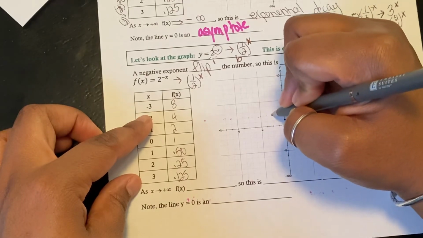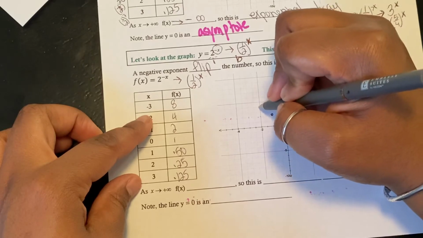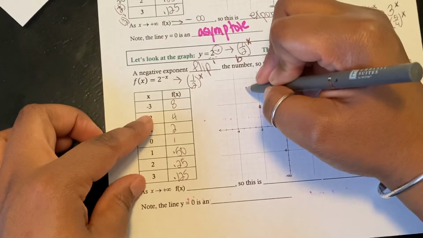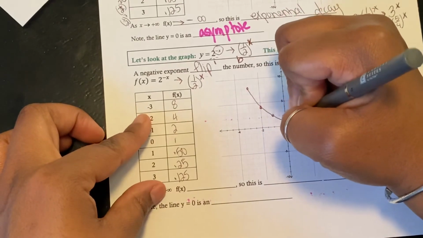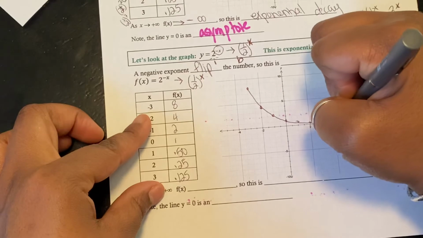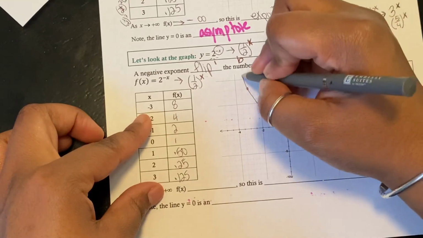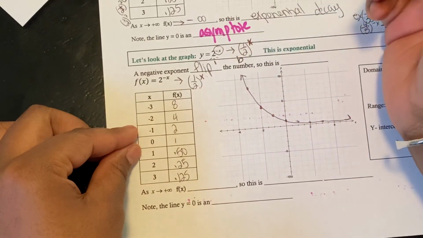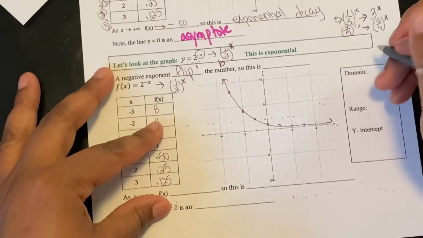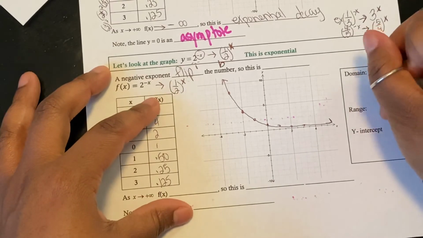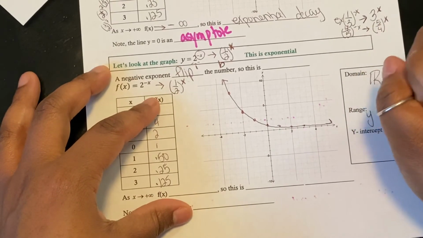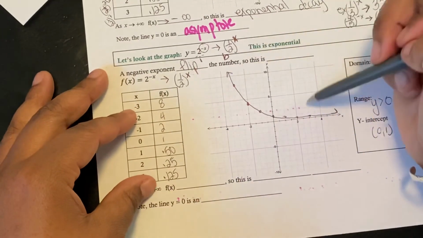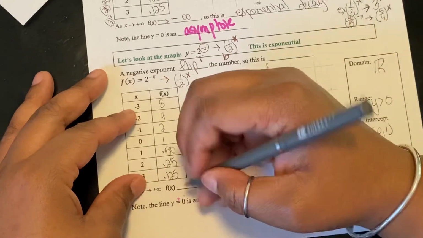And just graphing. Okay, so before we thought it would be an exponential growth, it's actually an exponential decay because we flipped the b value and made the x positive. The domain and range and asymptote will be the same as the one we did before. Okay, so as x approaches positive infinity, f of x approaches negative infinity.